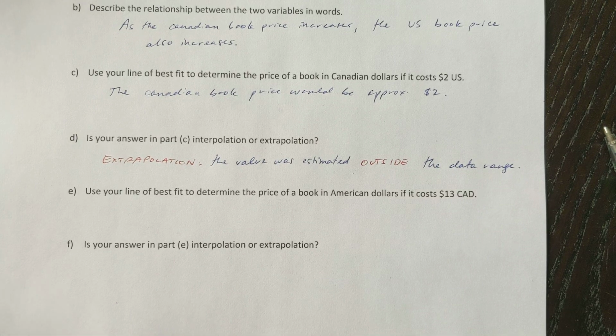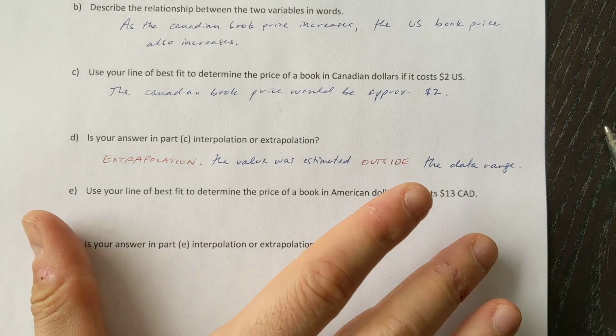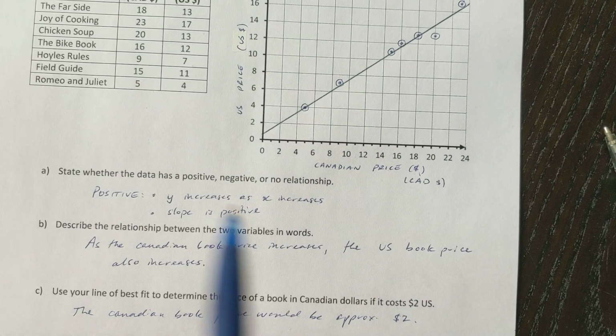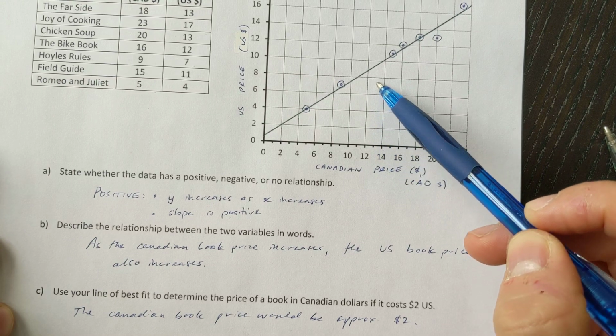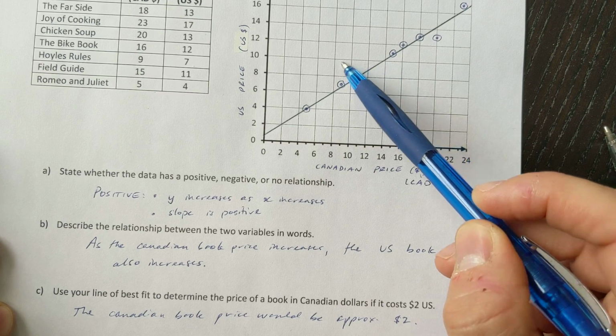Next, use your line of best fit to determine the price of a book in American dollars if it costs 13 Canadian dollars. So let's go back to my graph here. I'm going to look at 13 Canadian dollars, so I'm looking on the horizontal axis, 13, and I go up right here, and I hit this point right here, and I'll go across to the US price.